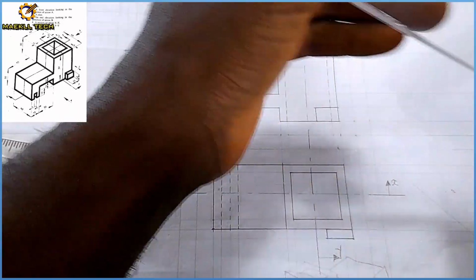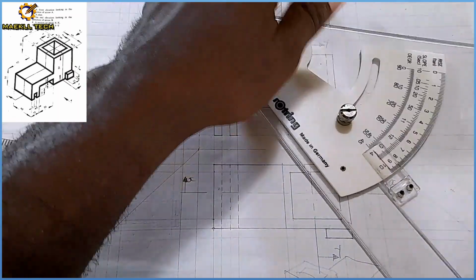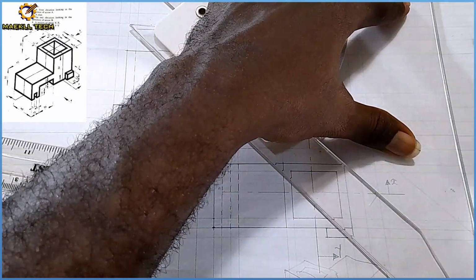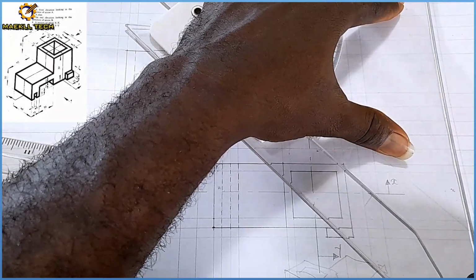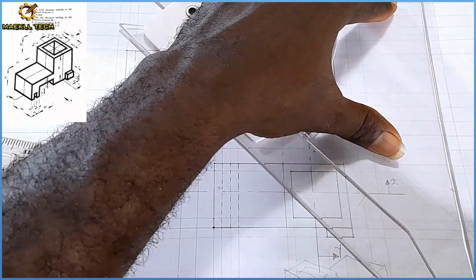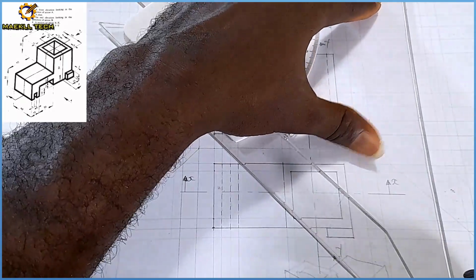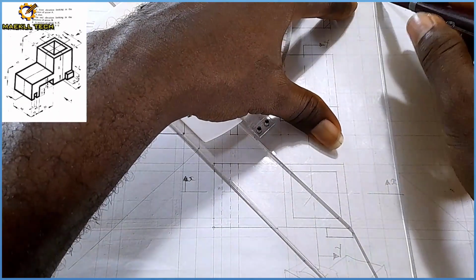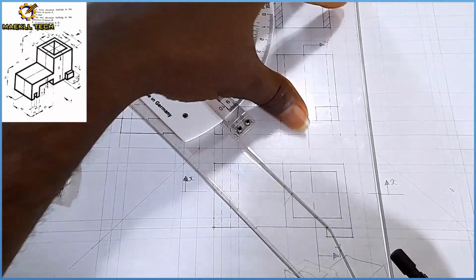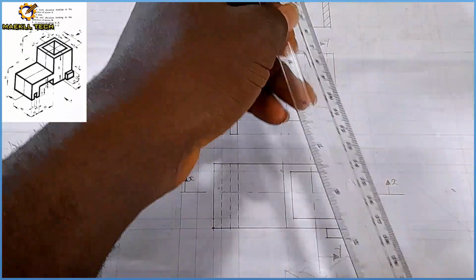After drawing that, I'm going to project every point where my horizontal line touches this inclined line. I will project everything vertically upward. I'm starting from here, faintly, then followed by this, faintly, then followed by this, faintly, then followed by this, faintly. Now after projecting each of those points, I'm going to produce my section YY.